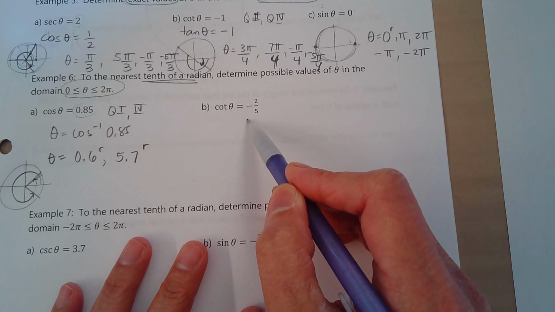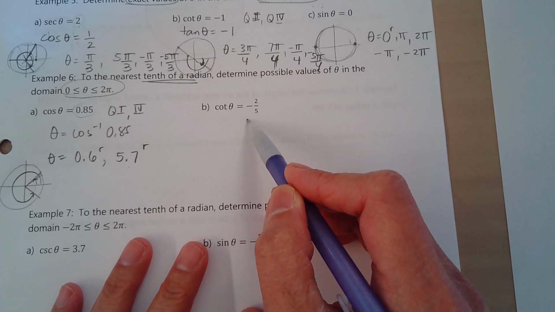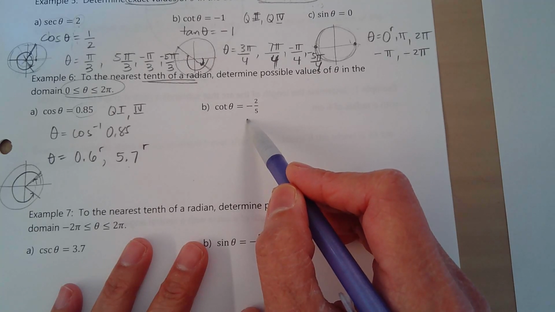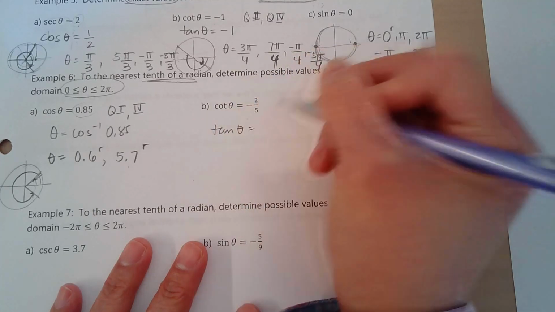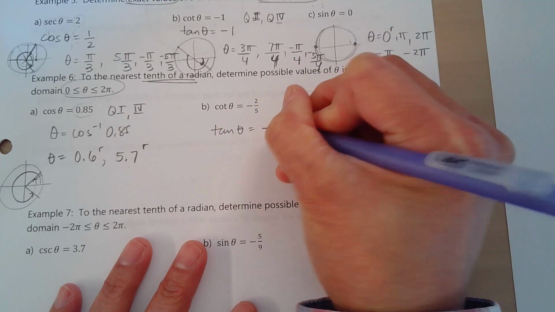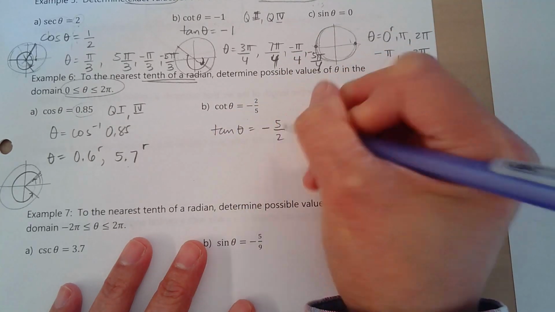Let's try this one, cotangent. We can't take the cos inverse of cotangent, so what can we do? Figure out the tan. Tan would be negative 5 over 2.